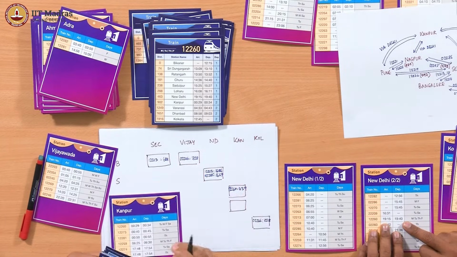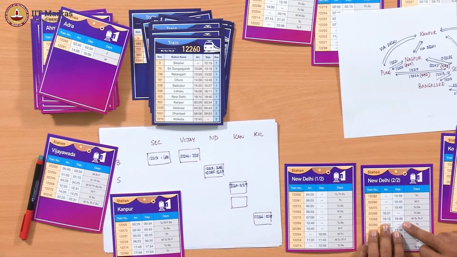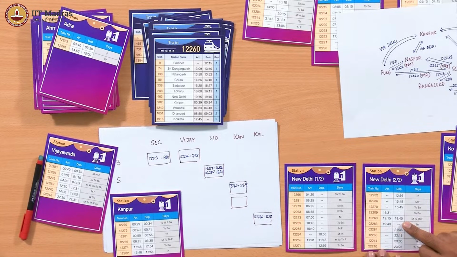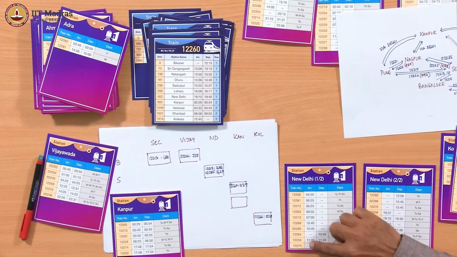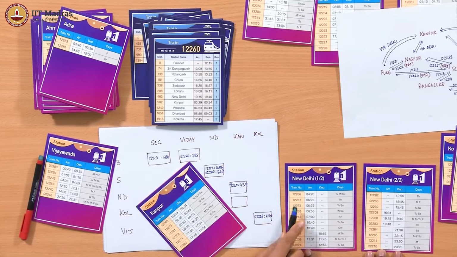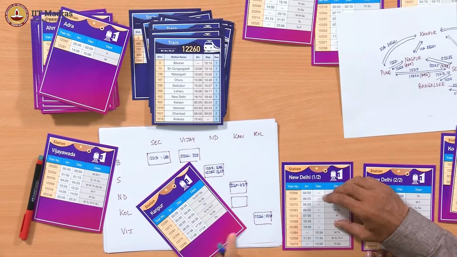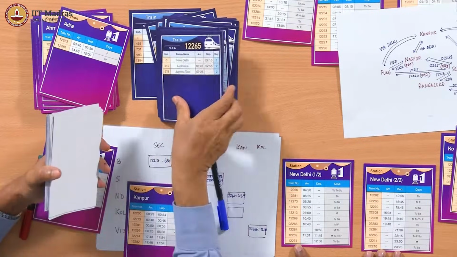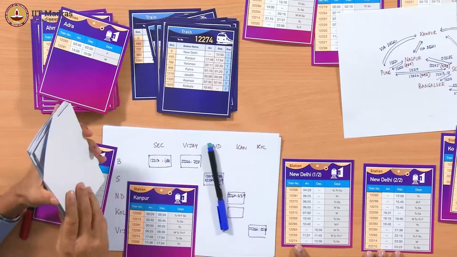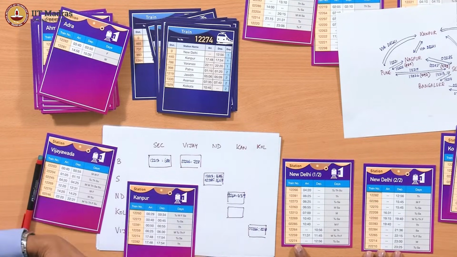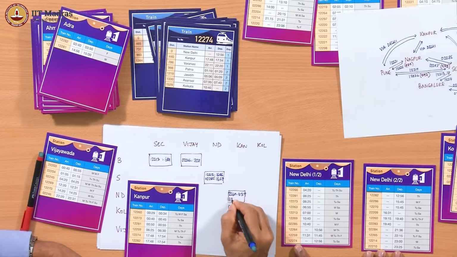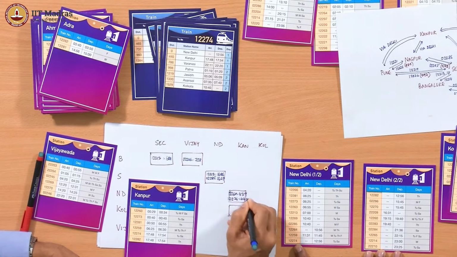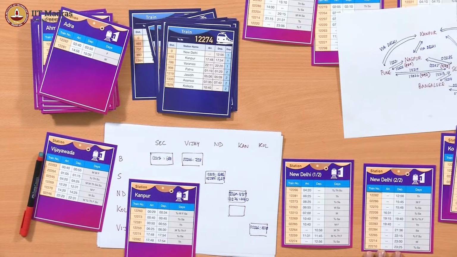Okay. Then 12273. But it's arriving, so it's going the other way. So there must be a matching 12274. 12274 is 440. It's 1 kilometer longer. Sorry, 440. Okay. All right.